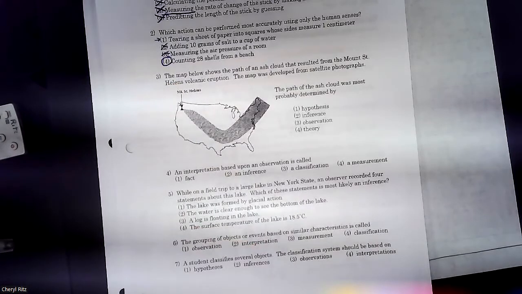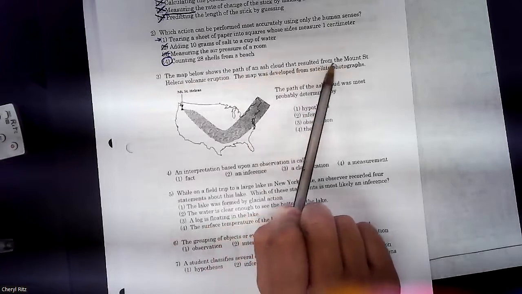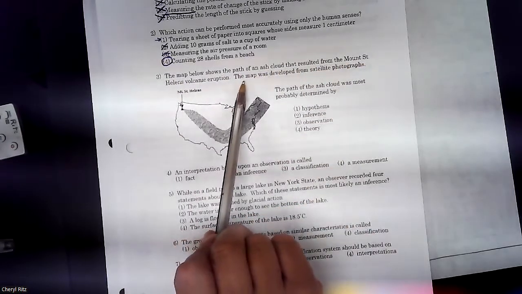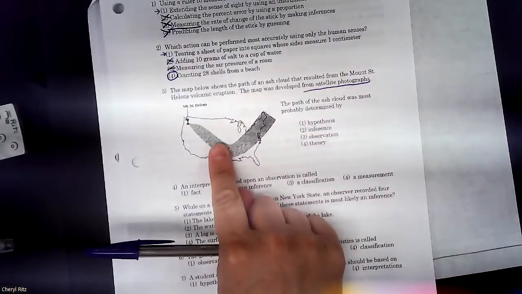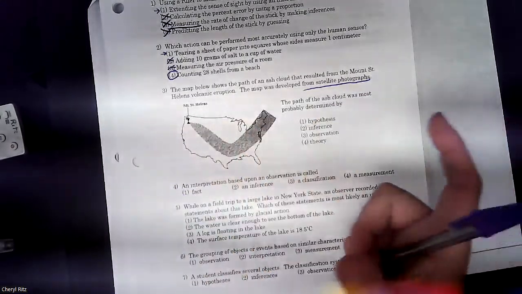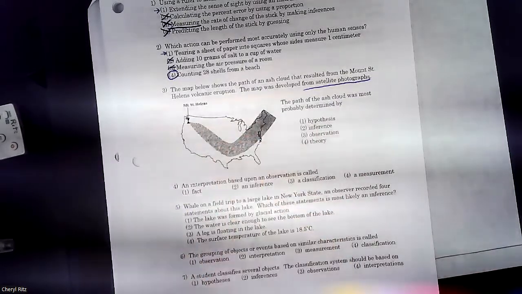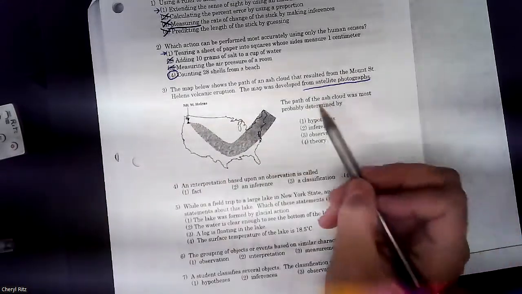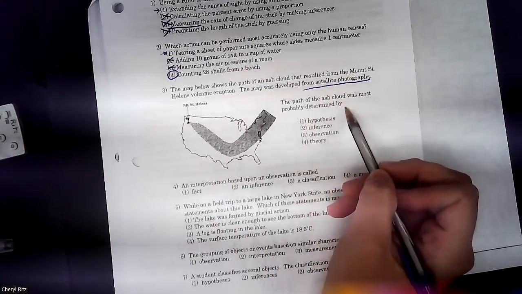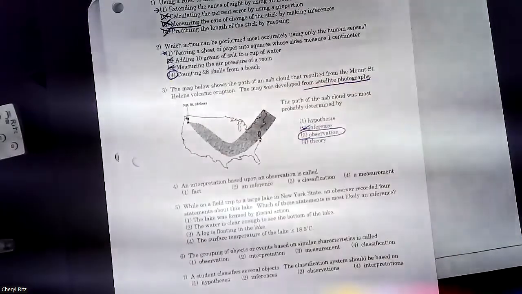Number 3. Did we already talk about where to start with this question? Yeah, we did. This is where you start reading. The map below shows a path of an ash cloud that resulted from the Mount St. Helens volcanic eruption. The map was developed from satellite photographs. So how'd they make this map? They used a picture, a photograph from a satellite, to make this map. So, hey, did they guess about this map? No, they knew exactly where to put the ash cloud because they looked at a satellite photograph. So the path of an ash cloud was most likely determined by, so we already said they didn't guess. So they didn't make an inference. They just flat out made an observation.